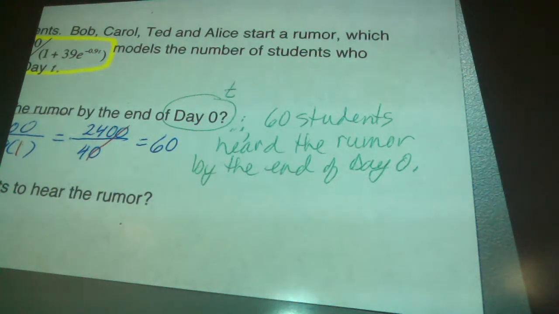Like even before the day began, 60 students had already heard the rumor. How many kids started the rumor? 4. You would think the answer would be 4. This just implies that those 4 kids might have started the rumor, but it spread quite rapidly before you even had a chance to let it out of your mouth. So maybe when they spread the rumor to 60 kids at the very outset, those 4 kids.